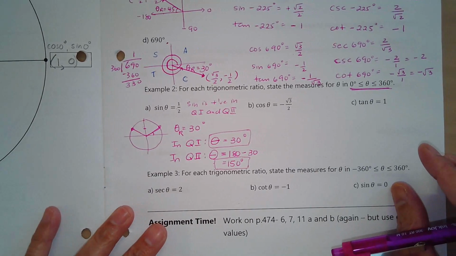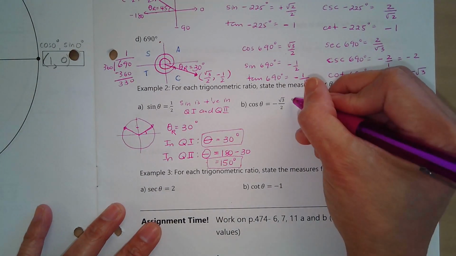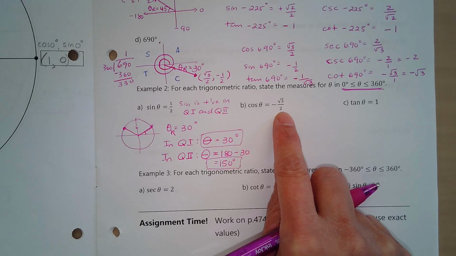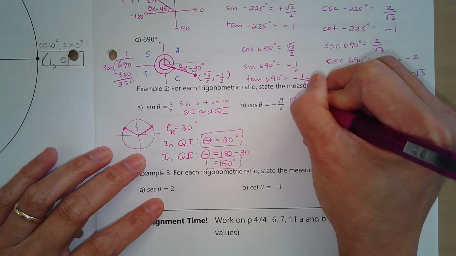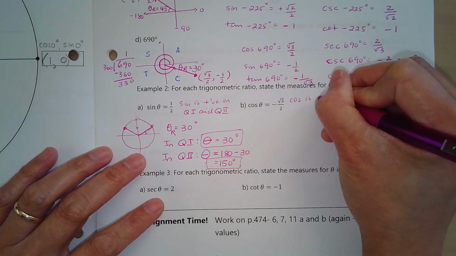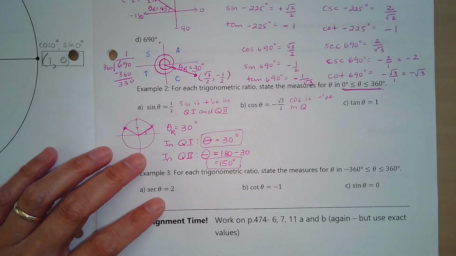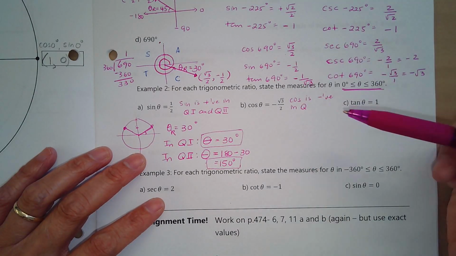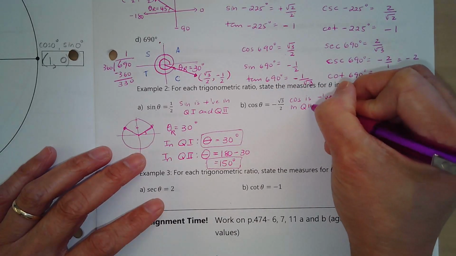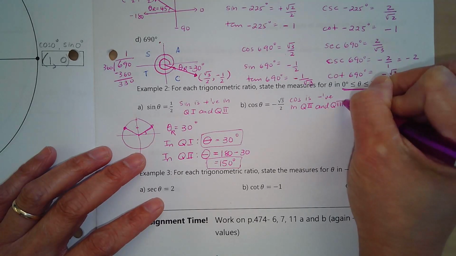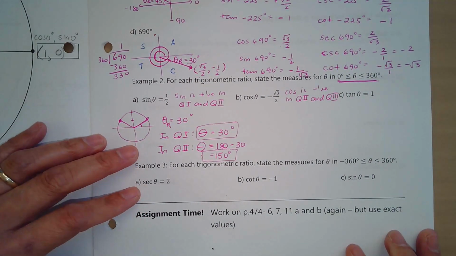Cos of theta is equal to negative root 3 over 2. So we have to ask ourselves, how many angles are there that will give us the x value being negative root 3 over 2? Or, where is cos negative? So cos is negative in which quadrants? 2 and 3. Yes. In quadrant 2 and quadrant 3.